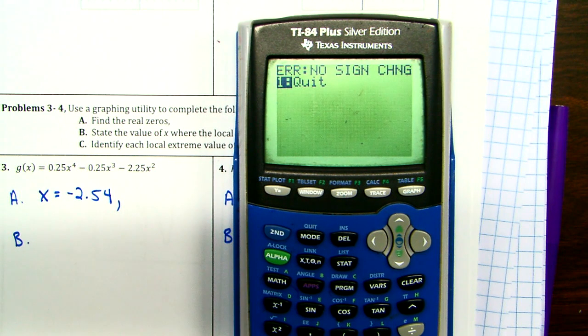Yeah. So the reason it's doing this is, and I don't know why, maybe I'll Google it and find out for you, but whenever your x-intercept is 0, it won't tell us.